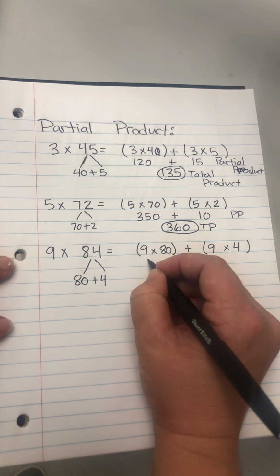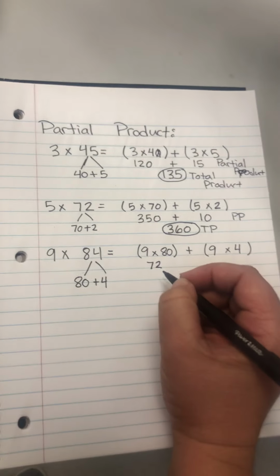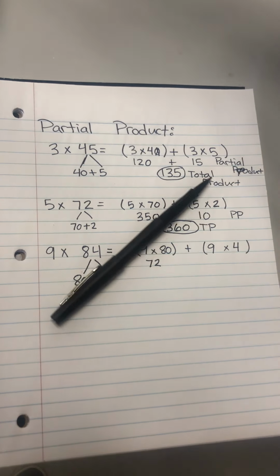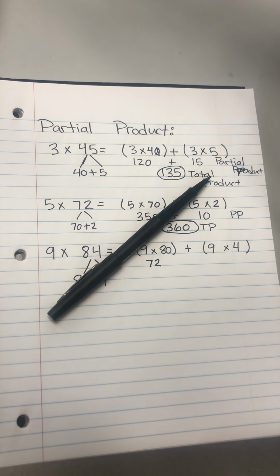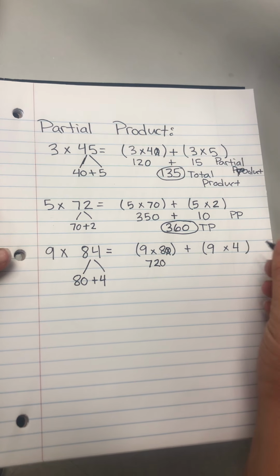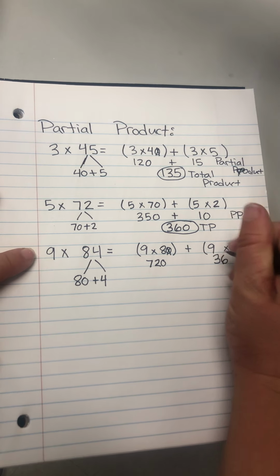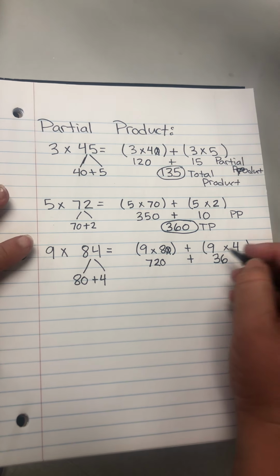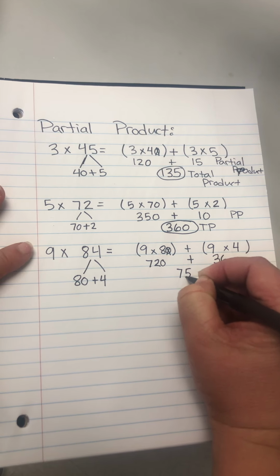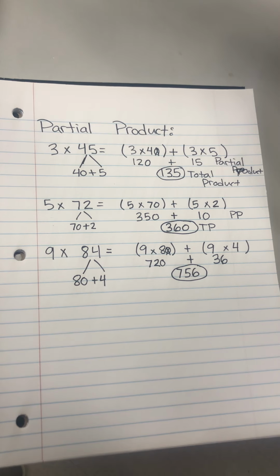So 9 times 8 is? 72. But gotta bring that 0 down. 9 times 4 is 36. 720 plus 36 is 756. Let's try another one with a 2 by 1.